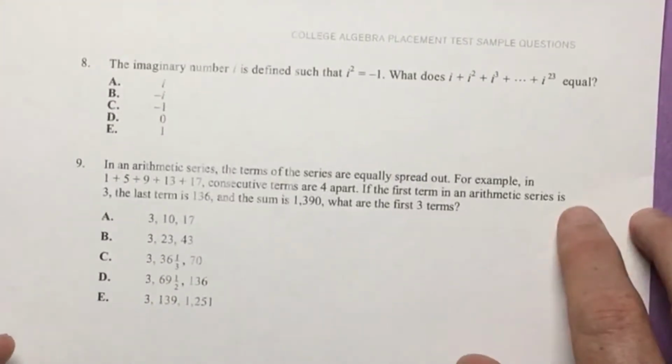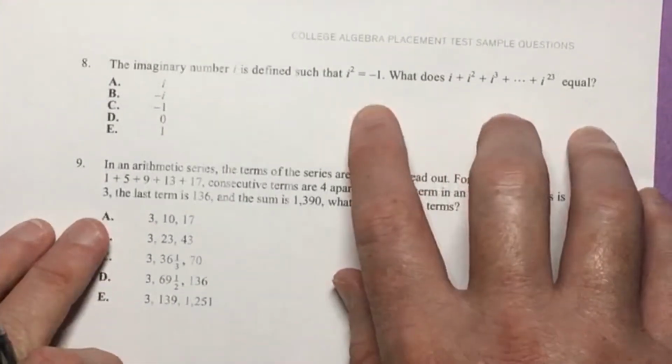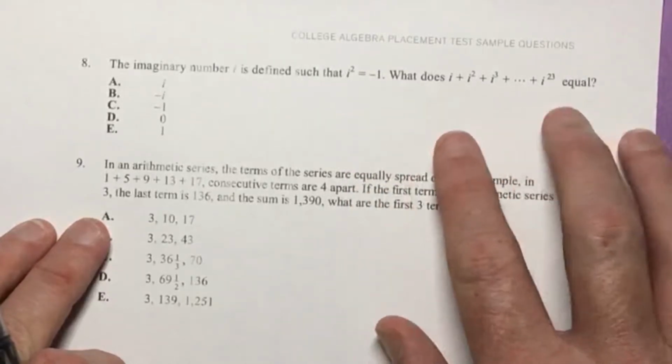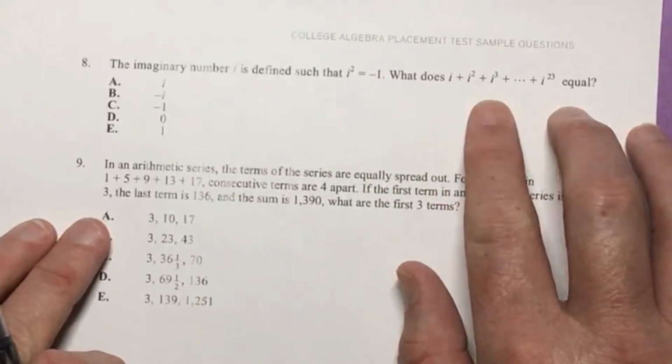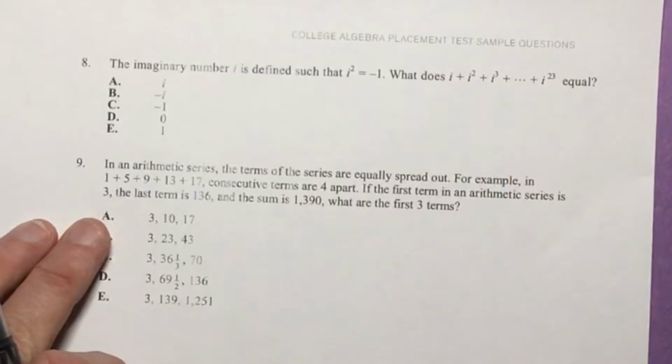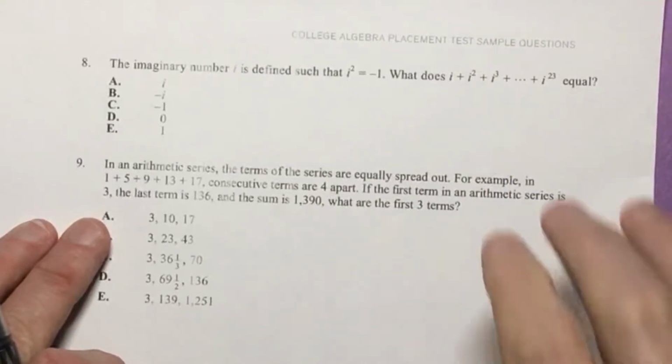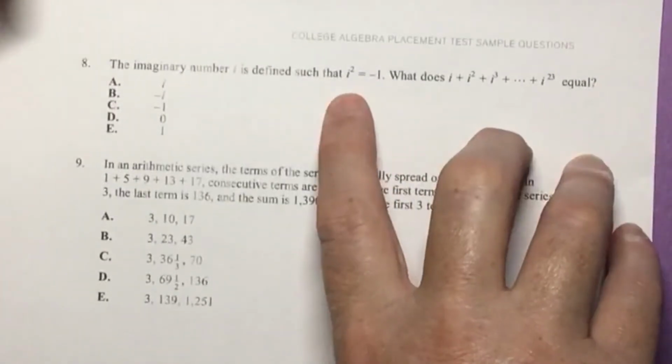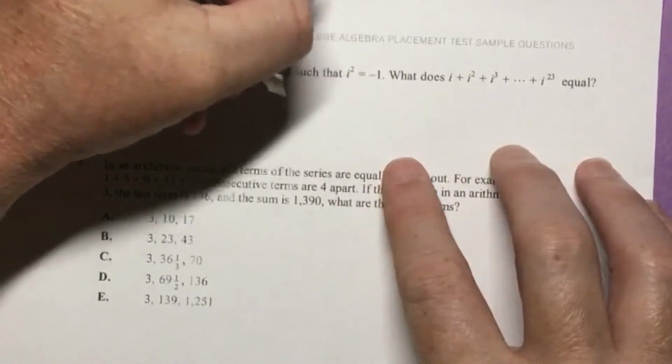Okay, the imaginary number i is defined such that i squared equals minus 1. What does i plus i squared plus i cubed plus and so on, up to i to the 23rd, equal? Okay, so let's look at this here. So we have the number i.